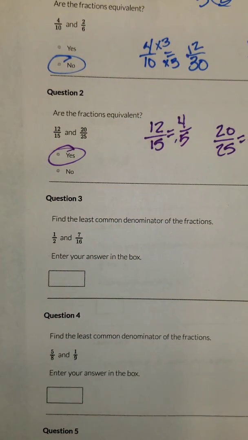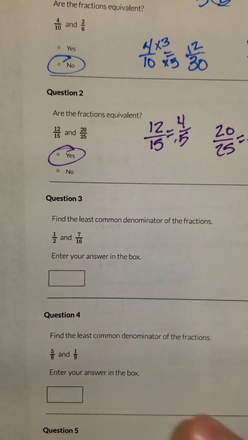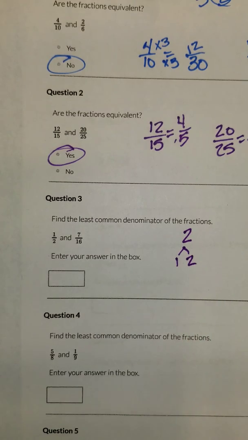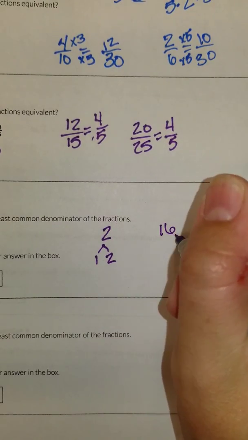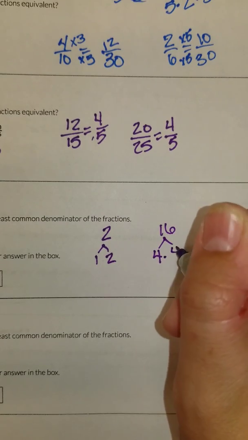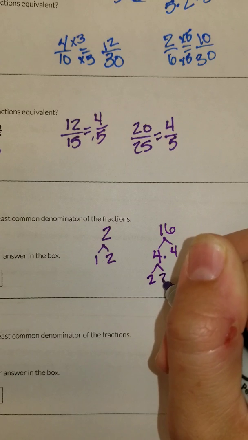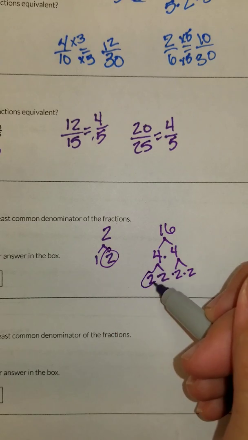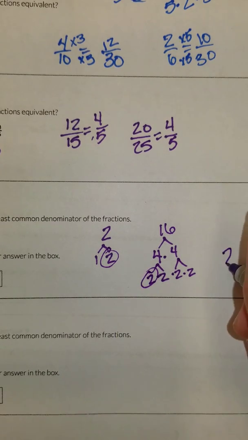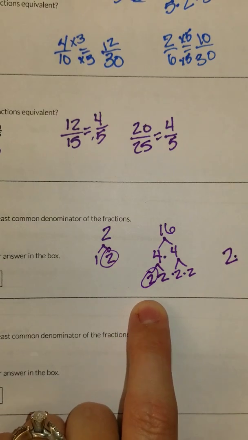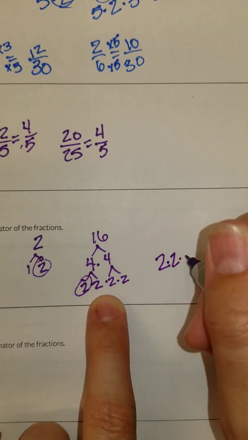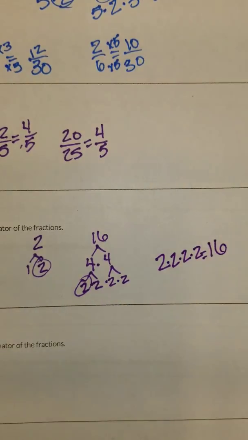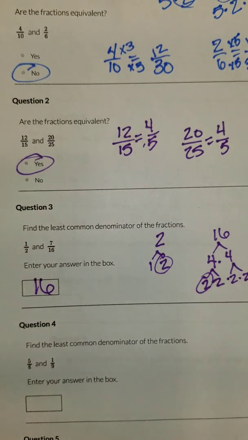Number 3, find the least common denominator of these fractions. So 2 and 16. 2 is already prime, being 1 and 2. And 16 is 4 times 4, which breaks down into 2 times 2 times 2 times 2. I've got a pair of 2's. So my least common denominator is the 2's times whatever's left, 2 times 2 times 2 times 2, which equals 16. So my least common denominator that both can go into is 16.